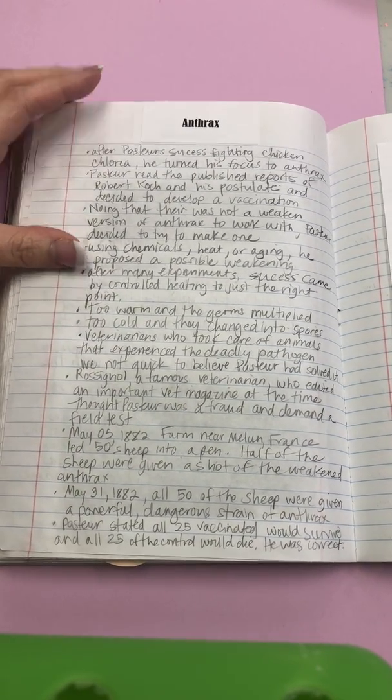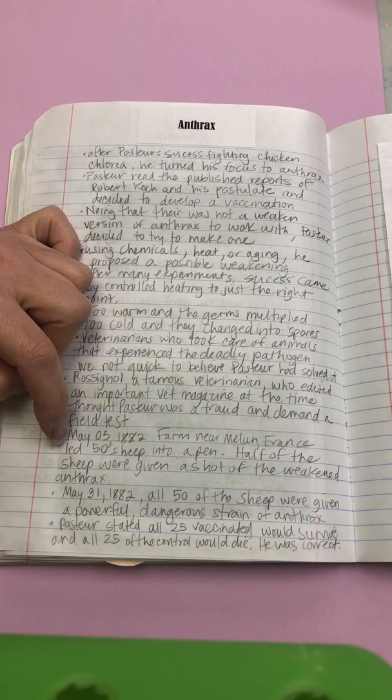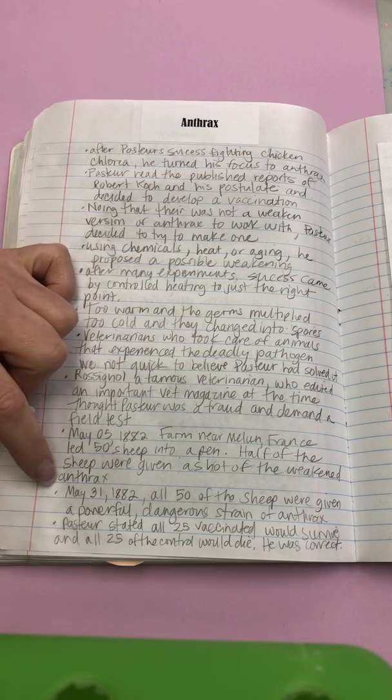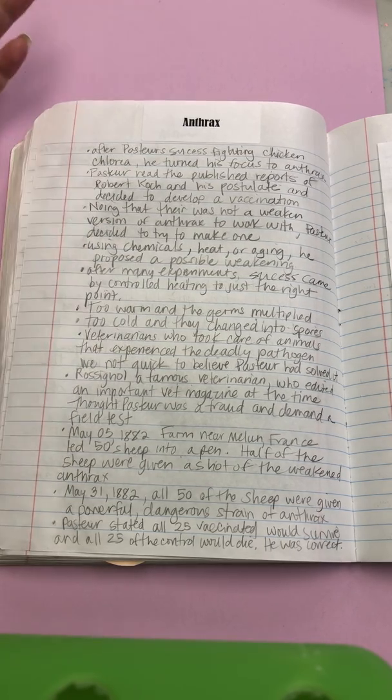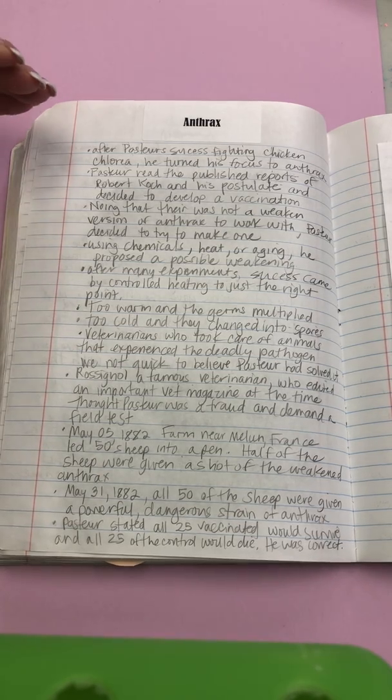On May 5th of 1882, at a farm in France, they led 50 sheep into a pen. Half of the sheep were given the shot of the weakened version of the anthrax. So 25 got the weakened version, and the other 25 were the control and had nothing. And then on the last day of May, which would have been May 31st, 1882, so that it gave those who got the weakened version time for the body to create an immune response, all 50 of the sheep were given a powerful, dangerous strain of the Bacillus anthracis, and it was basically a test of time.